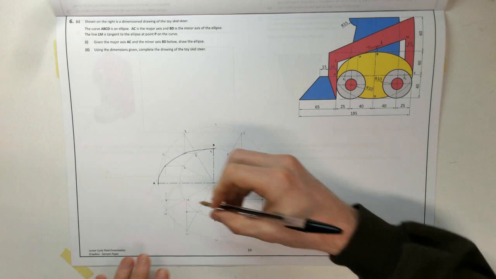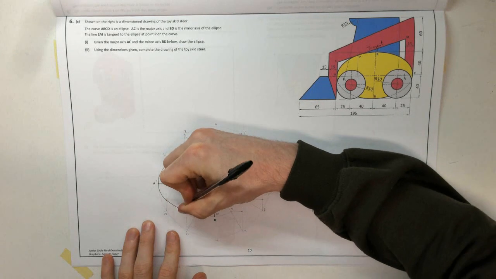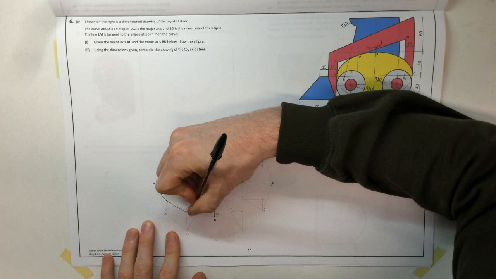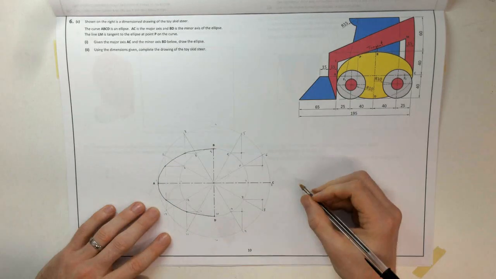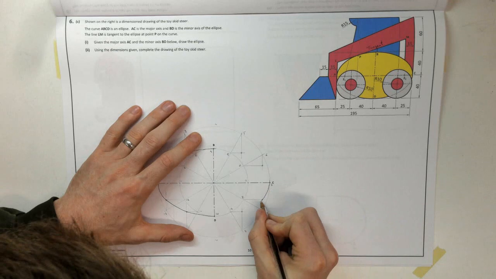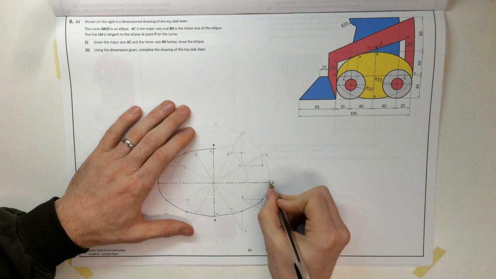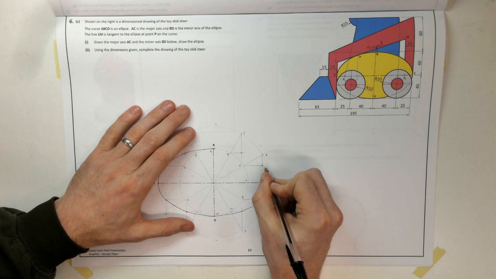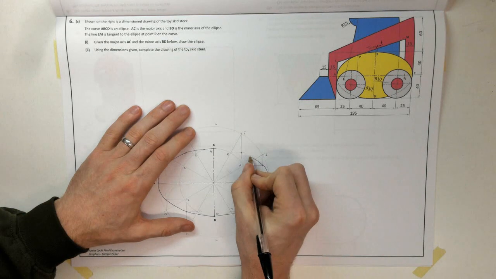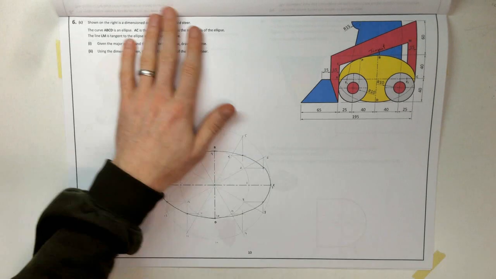That will give me a nice gradual curve. I'm moving if I need to. So there's my ellipse drawn.